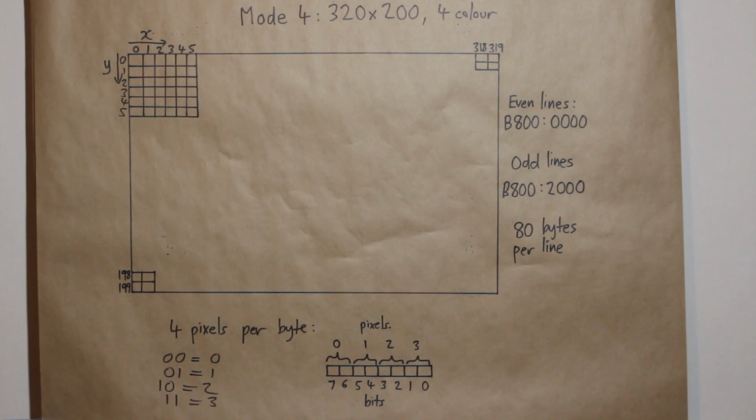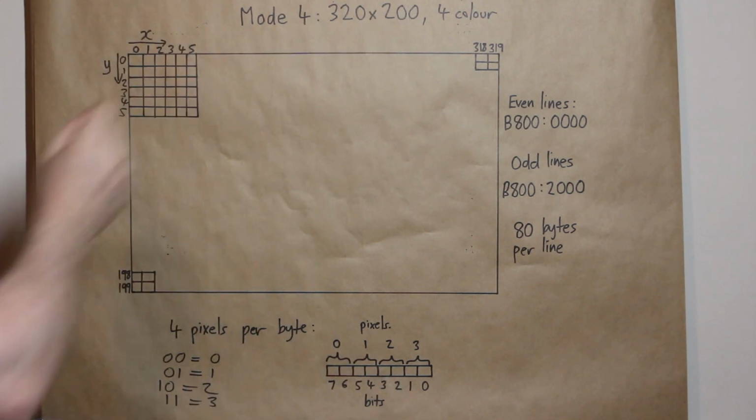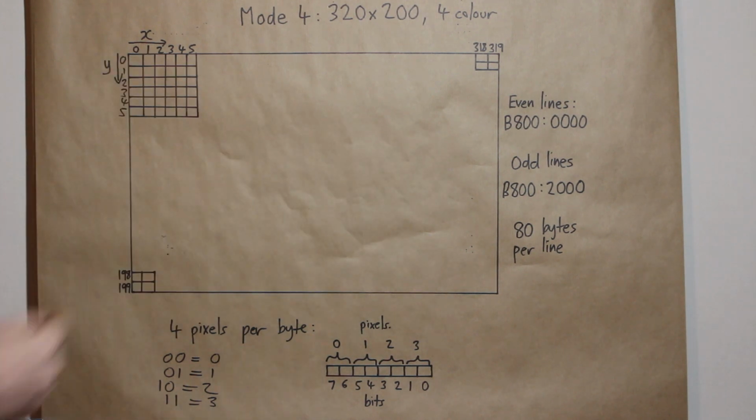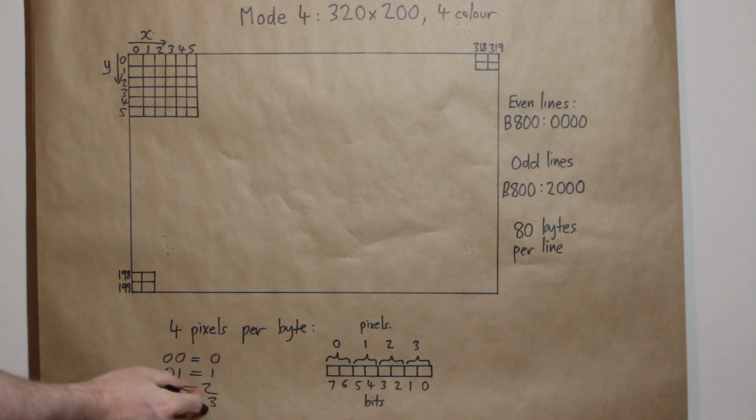So that's how the pixels are laid out in bytes, how the bytes are laid out in lines, and how the lines are laid out in video memory. So in order to set a pixel on a screen, to draw a pixel, you just choose the color you want, you put the bits you want at the right position in the byte, put that byte into video memory.